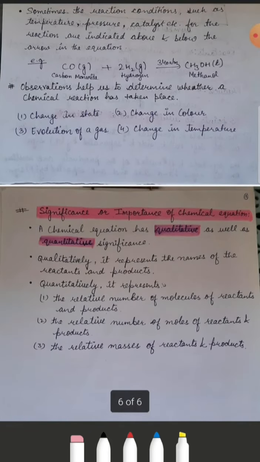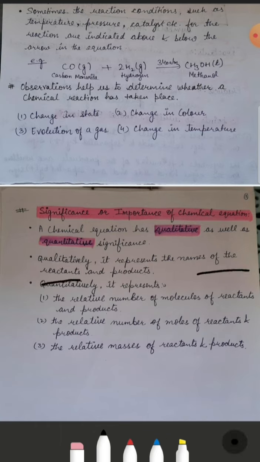So here's the last topic for today: what is the significance or importance of a chemical reaction? A chemical reaction has a qualitative as well as quantitative significance. Both significances are there. One is qualitative, another one is quantitative. Qualitative means it represents the names of the reactants and products, as you see, either written in word form or in symbolic form. The reactants and the products.